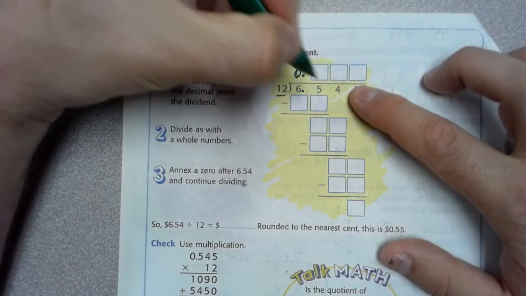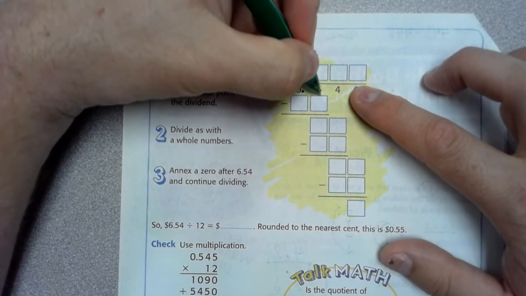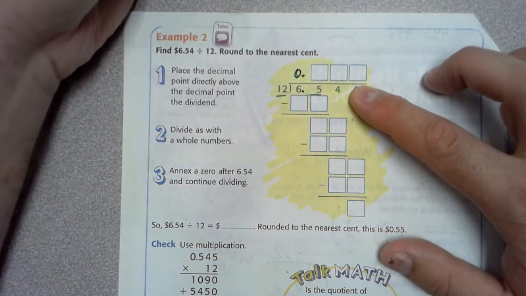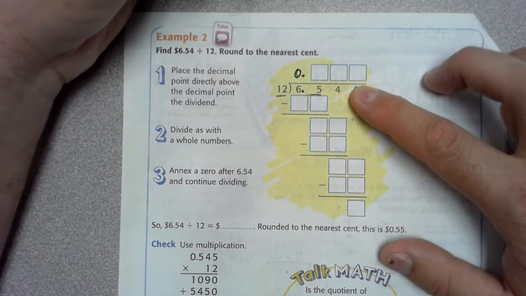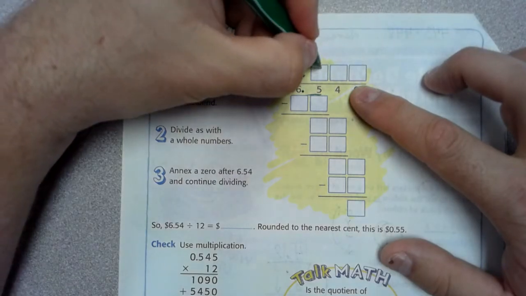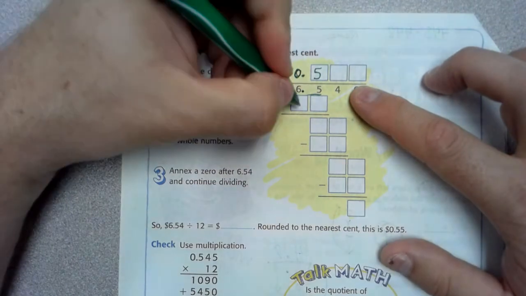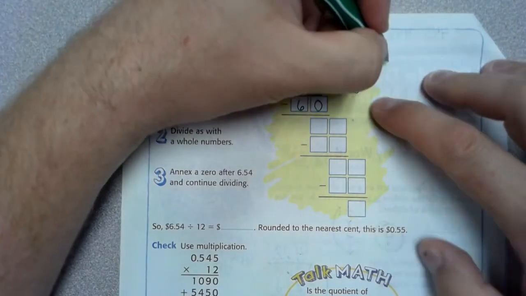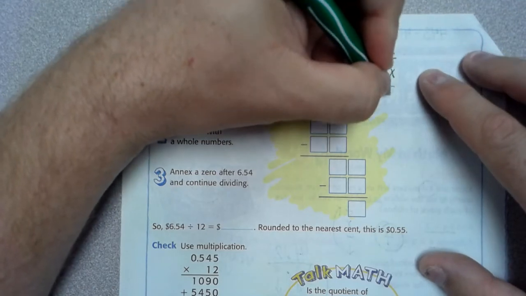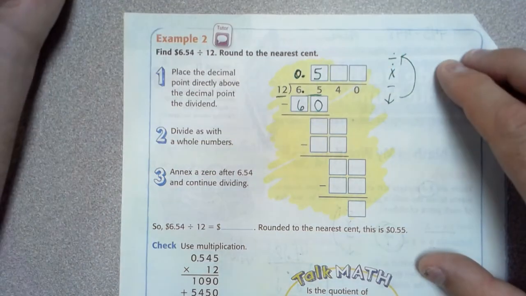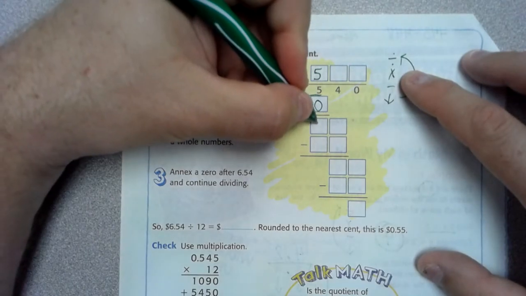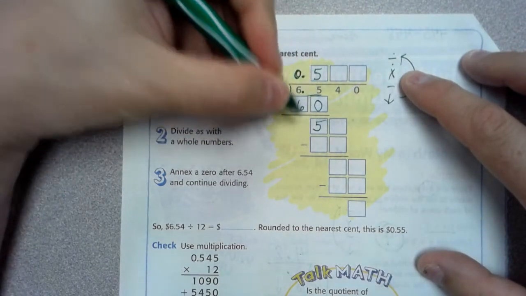And now you say, well, how many times will 12 go into 65? Now, if you know your 12s, and you should because you are indeed in 5th grade, 12 times 5 is 60. So 5 times 12 is 60. Remember, we're doing that divide, multiply, subtract, bring down, repeat if we have to. So we did the multiply. Now we're going to subtract. So 5 minus 0 is 5. 6 minus 6 is 0. Don't need to put that.